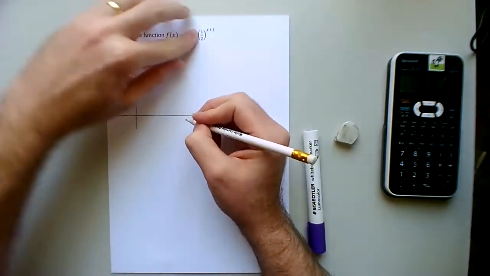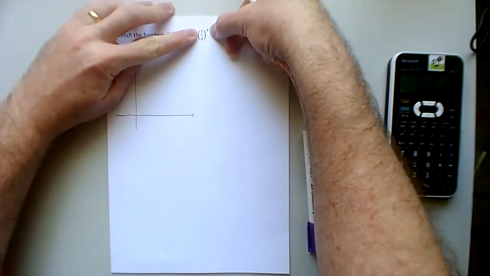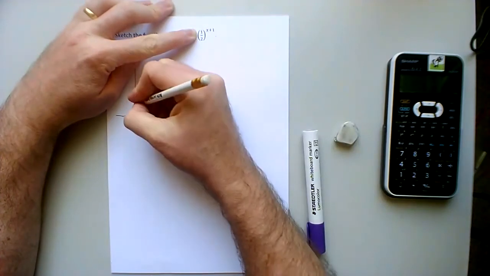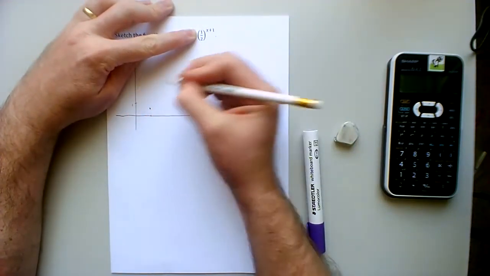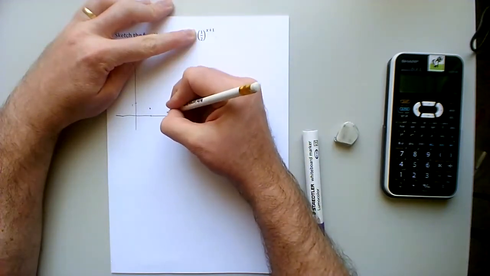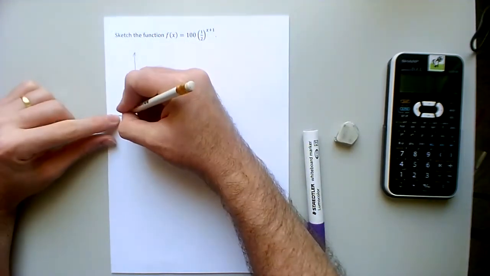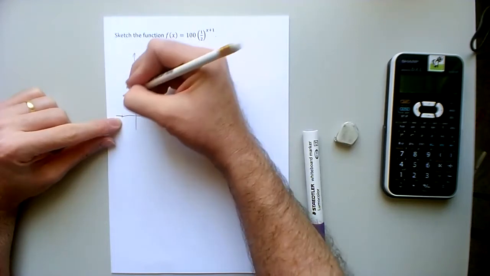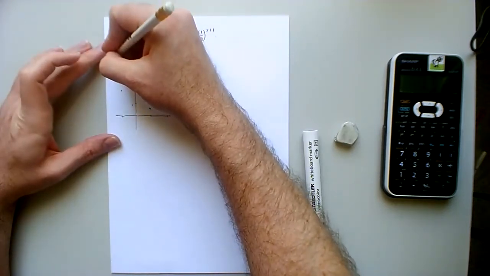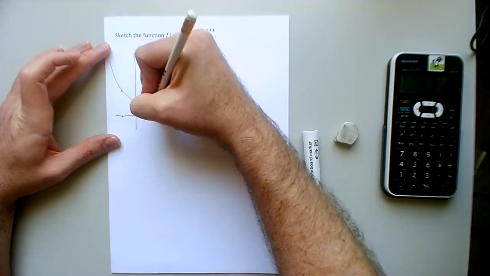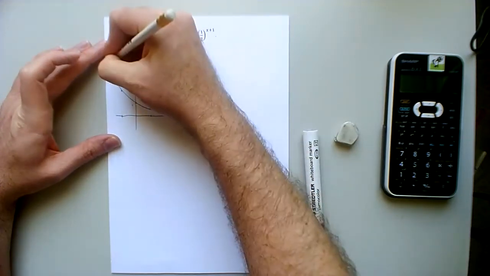A half to the x would be 1 here, and then here at 1 it would be a half, because I keep multiplying by half, and here at 2 it would be a quarter, and then over here, at -1 it would be a half to the -1, which is 2, and it would go sort of like this.